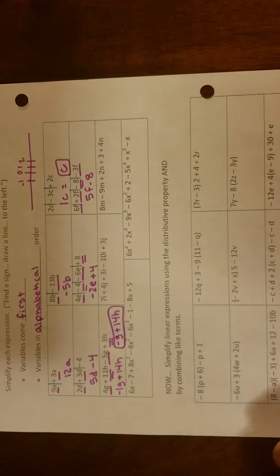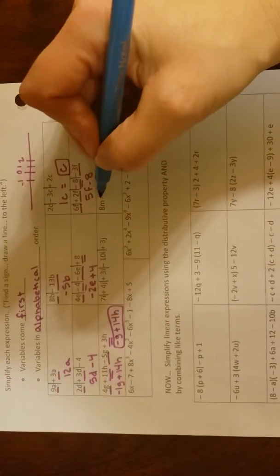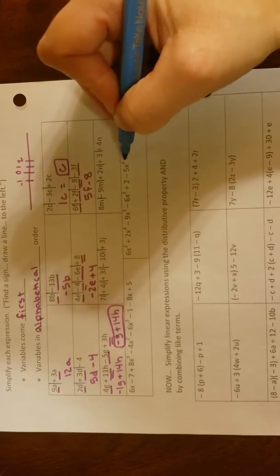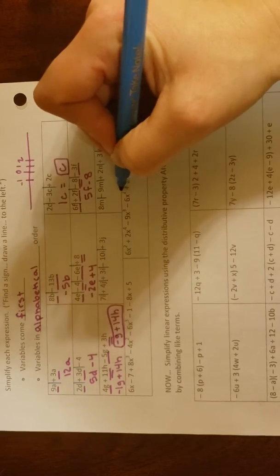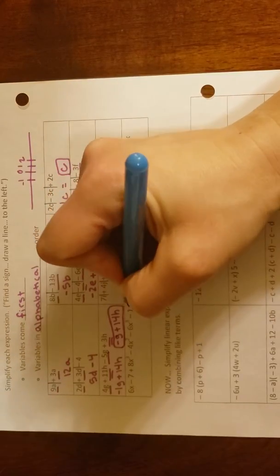Okay. I'm going to add my lines. A lot of times I don't need them for the distributive property, but when there's so many terms, I find it helpful. You might disagree, and that's totally fine. You don't have to do it.